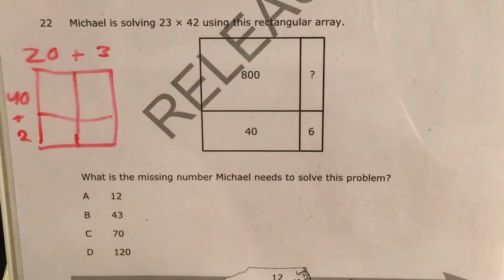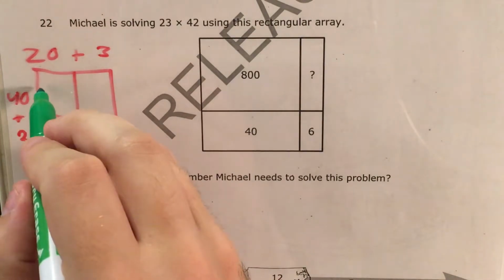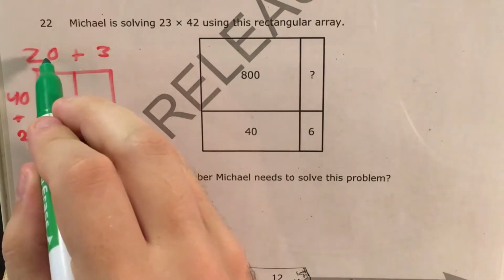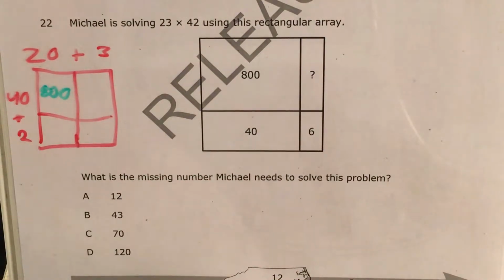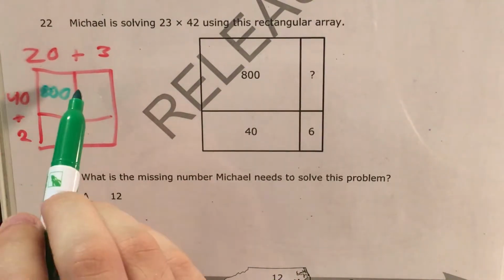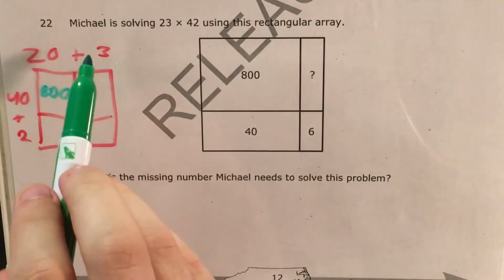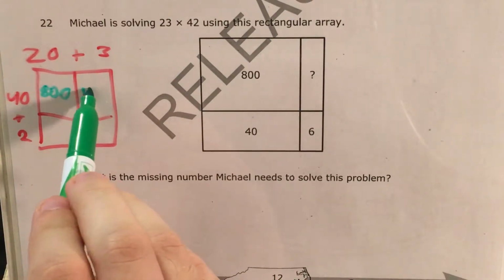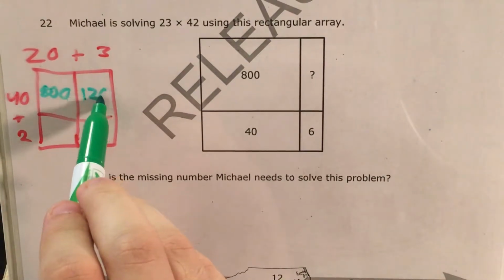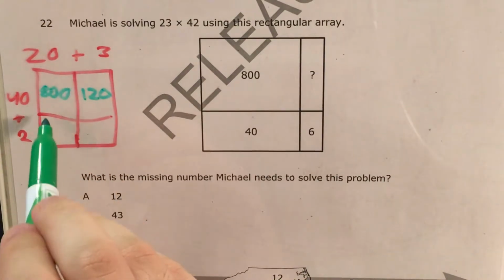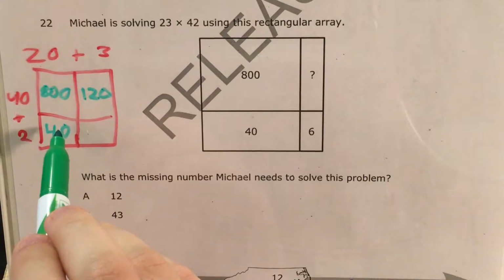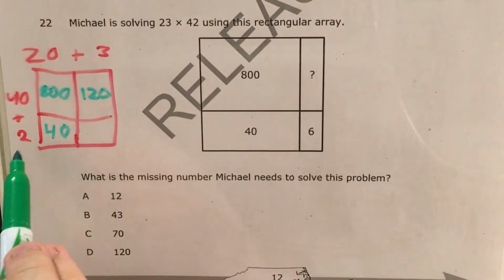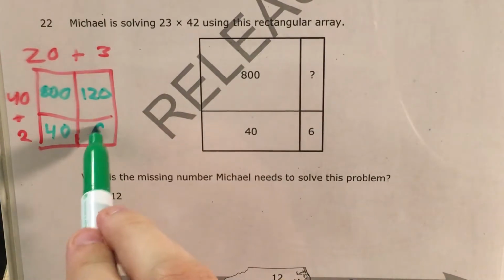So 20 times 40. In order to do this, I'm just going to do 2 times 4, which is 8. And then I tack on my 2 zeros. Gives me 800. And now I'm going to come over here and do 40 times 3, which is just 4 times 3, or 12. I had 1 zero, so I'm going to make sure to add that. Down here, I'm doing 20 times 2. 2 times 2 is 4, I add my 0 and it gets me 40, and now finally, 2 times 3 is 6.